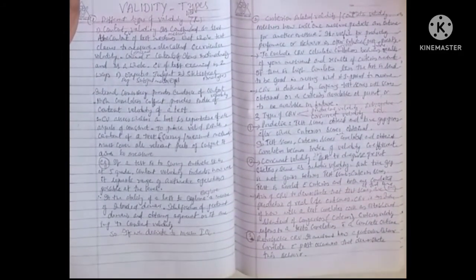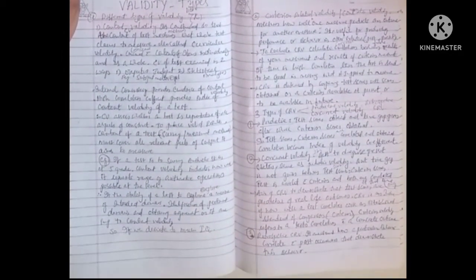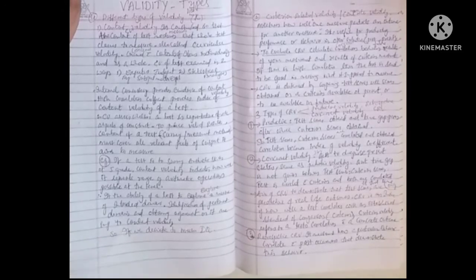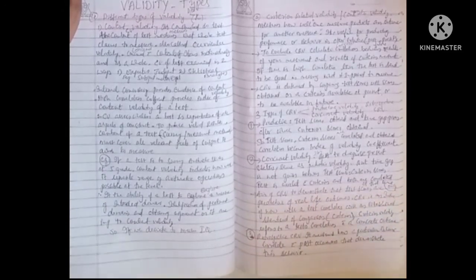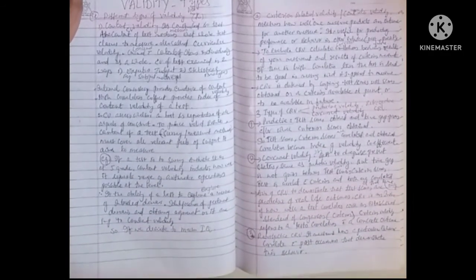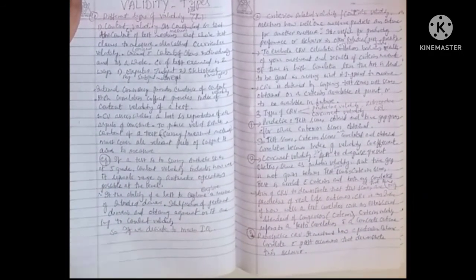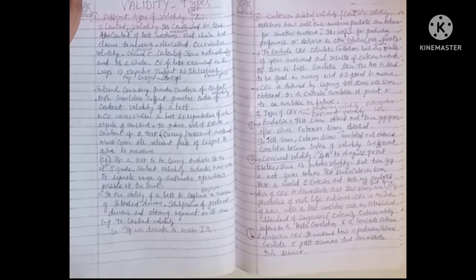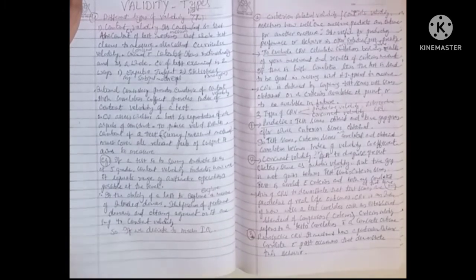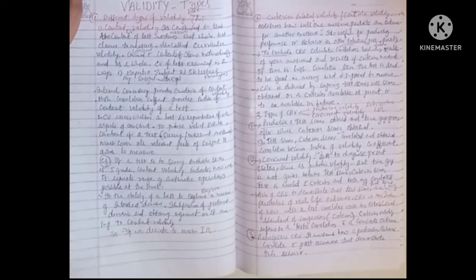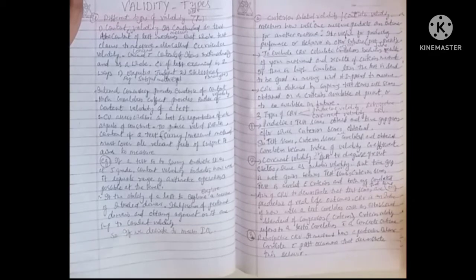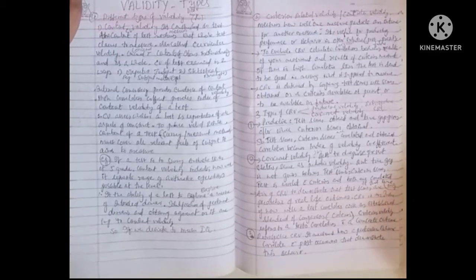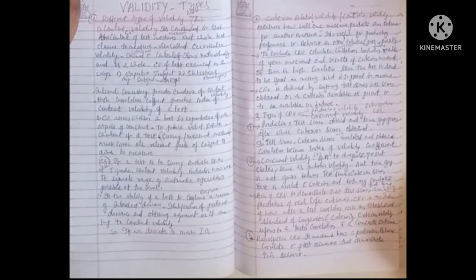Coming to the second type of validity, that is criterion related validity. It is also called concrete validity. Criterion means we are comparing, that we have to keep in mind. Then we can understand. It measures how well one measure predicts an outcome for another measure. It is useful for predicting the performance or behavior in other situations like past, present or future. So these aspects we are comparing, so it is called criterion related validity.